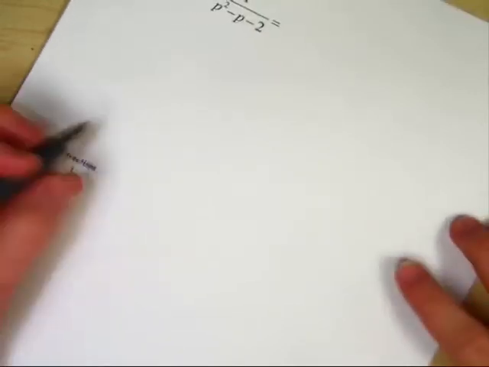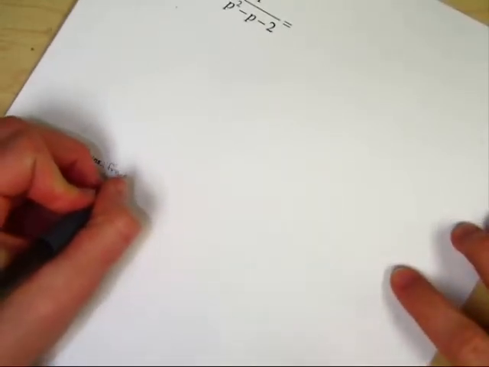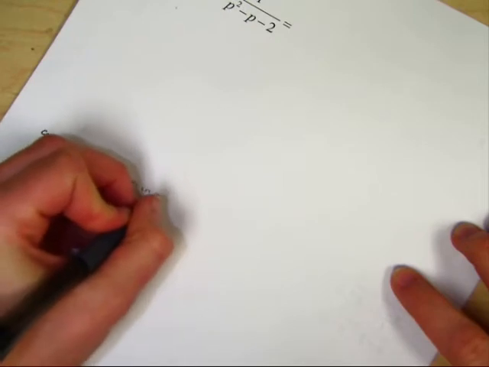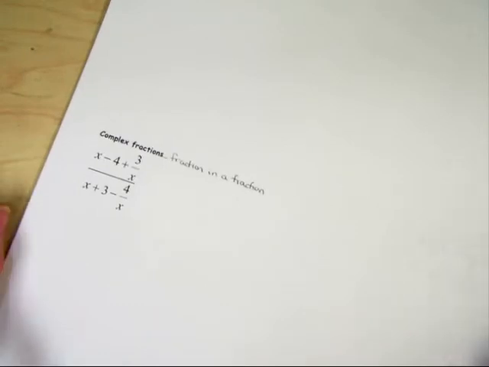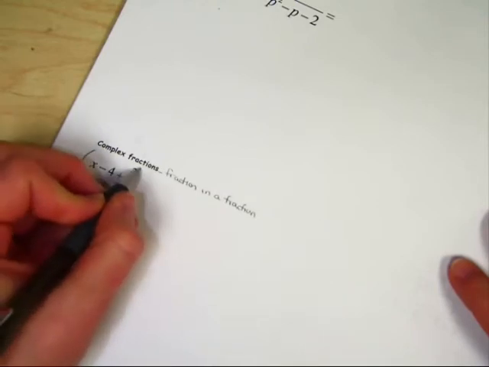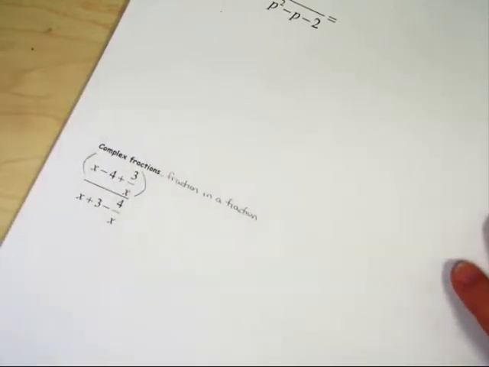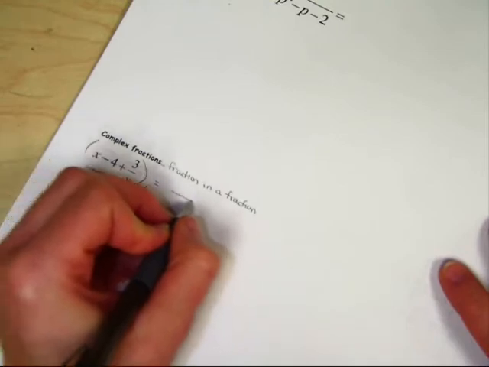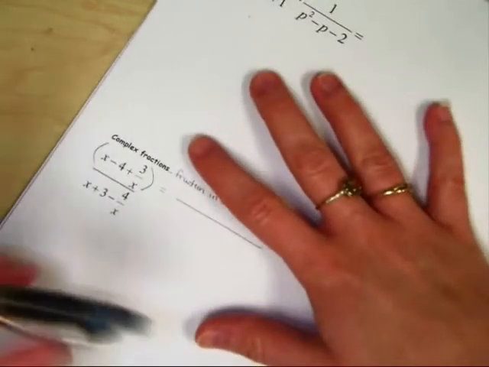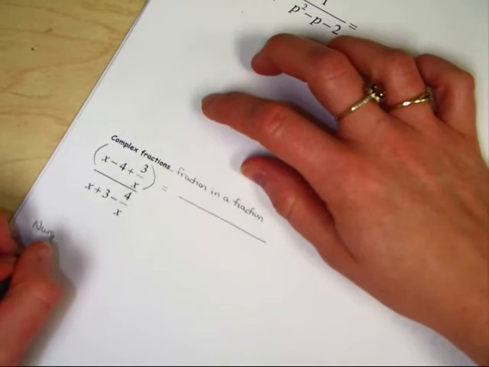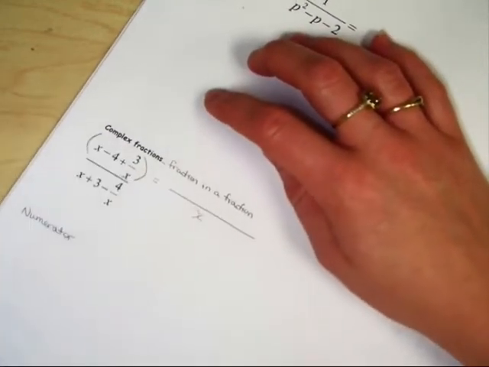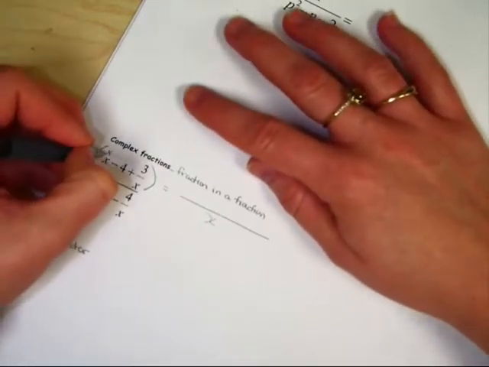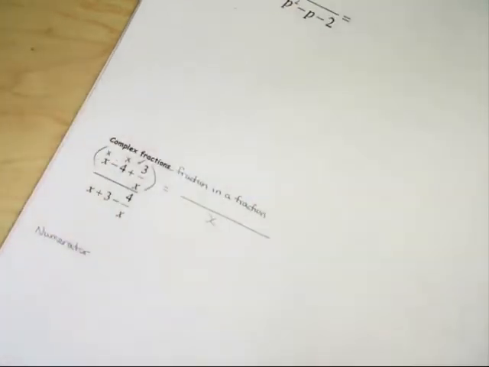Now complex fractions just means that you have a fraction within a fraction. What you need to do is just figure out what the common denominator is in both cases. For example, in the numerator, you should see that the common denominator is an x, right? In fact, let's do this down here. Let's write numerator. Okay? And let's give everything an x that it's missing an x. So for example, this one's missing an x, and that one's missing an x, and that one's fine.